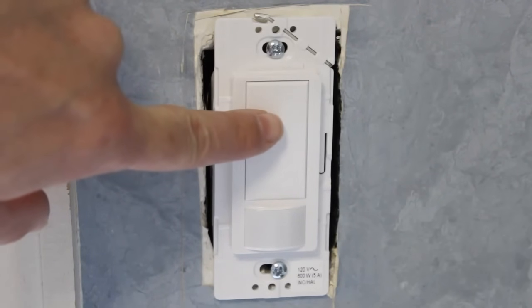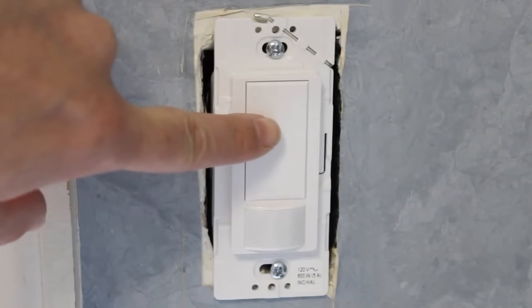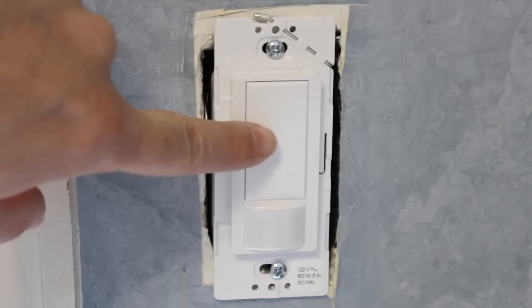That's also called occupancy mode. When you enter the room, it goes on. When you leave the room, it goes off.